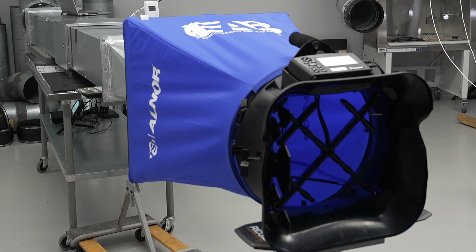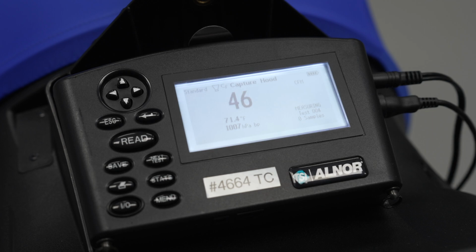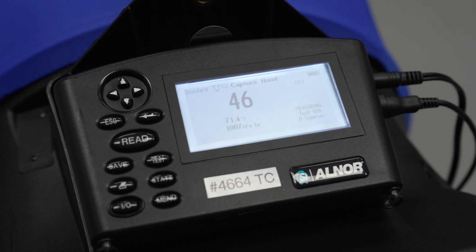When you're dealing with airflows this low, that may not be necessary, but you want to make sure that before you take final readouts that you are operating at the set point you should be operating at.